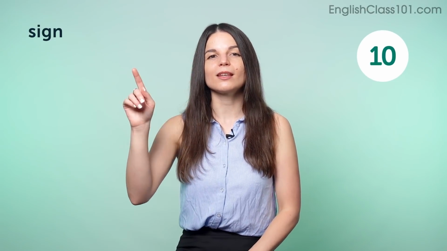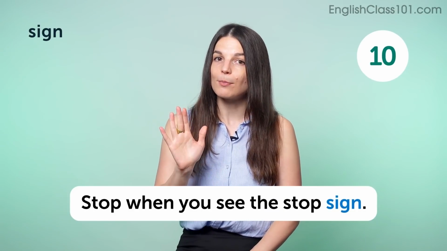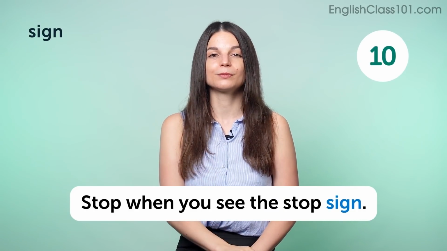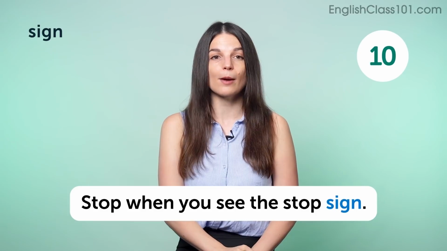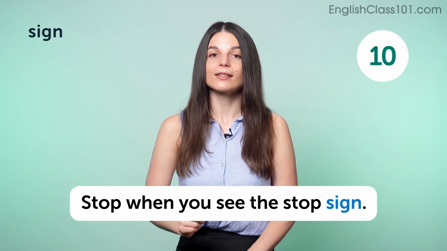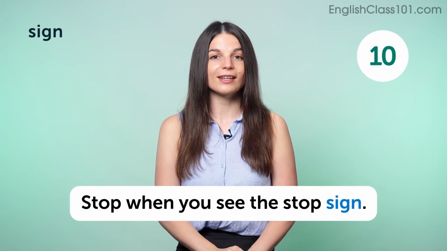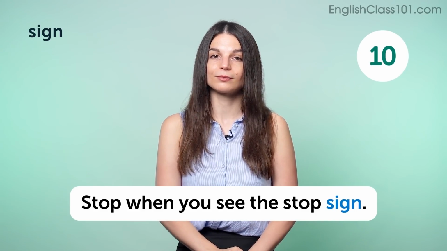Sign. A sign is something you see on the side of the road or next to the road that gives you some information about something coming up, or it gives you an action to do, a command. For example, stop when you see the stop sign.